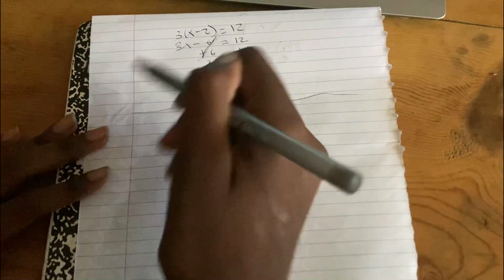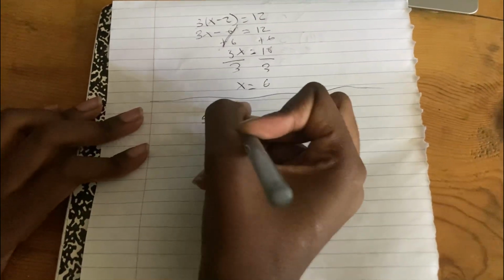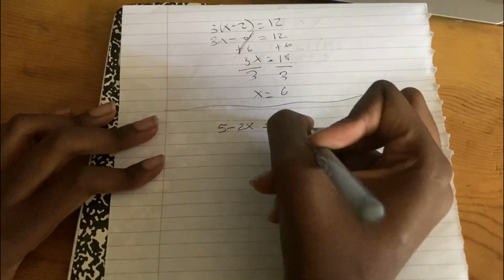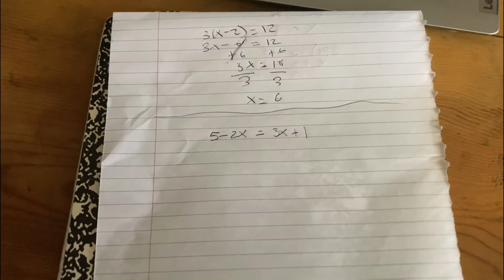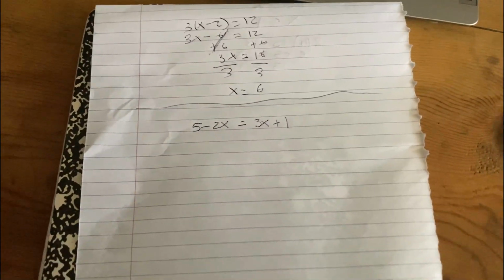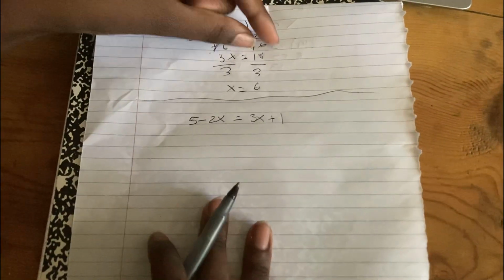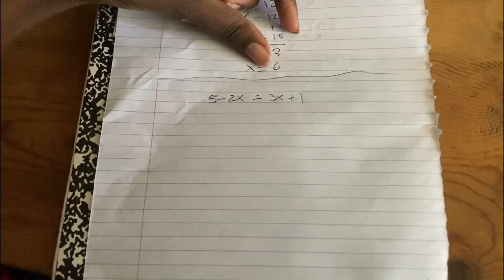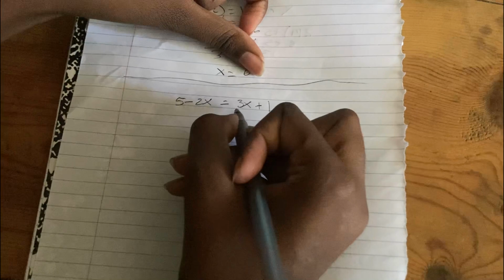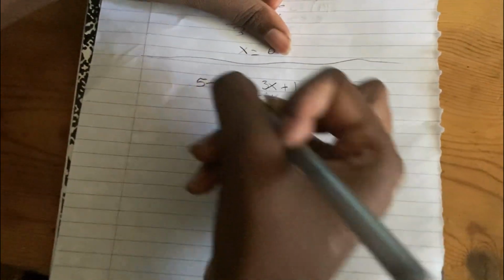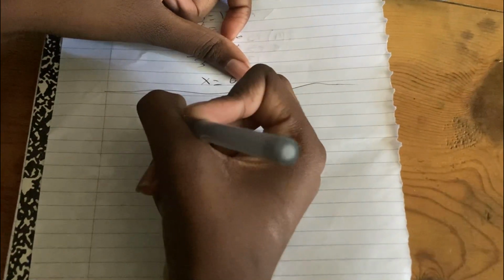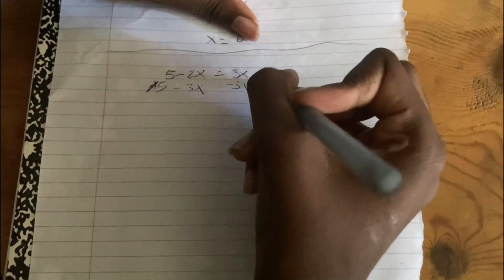Okay, next we're going to do another example, and we'll do a few more after that. This time I want to go with an example that has x on both sides. So we'll go with 5 minus 2x is equal to 3x plus 1. As you can see, we have x on both sides, so we're going to try to add like terms or move things around. I'll move the x to one side and the numbers to the other side. I'll subtract 3x over here, minus 3x, and then minus 5 over here, minus 5. Then this cancels out, and this also cancels out.